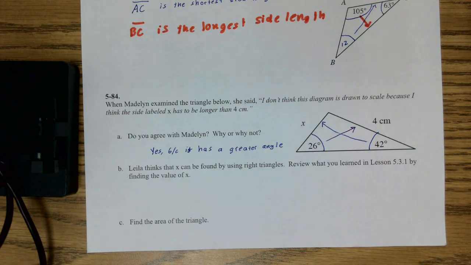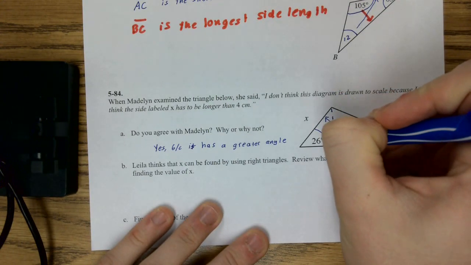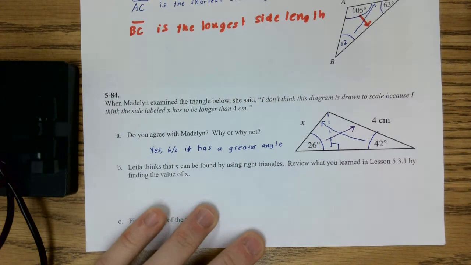Okay. Now, it says Lila thinks that x can be found by using right triangles. Review what you learned in 5.31 by finding the value of x. Now, if we wanted to, what we could do is we could go ahead and split this triangle down the middle, make a right angle, and then try to find the value of x.